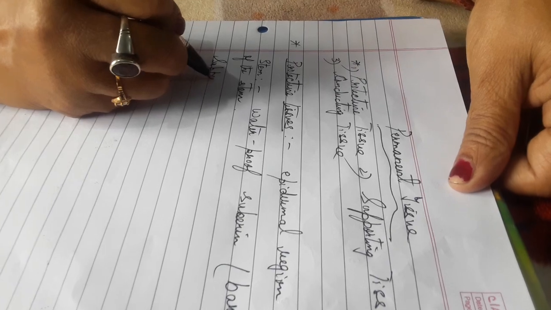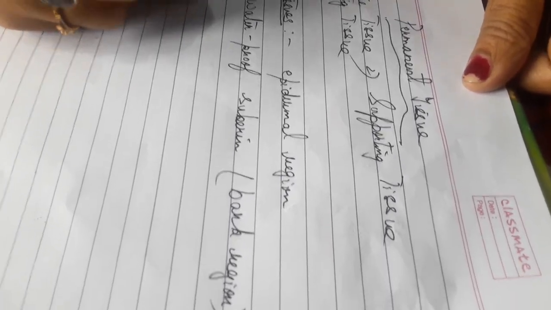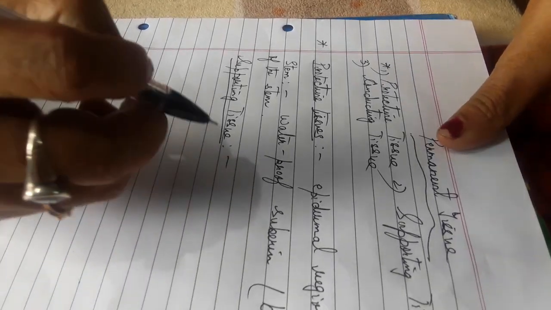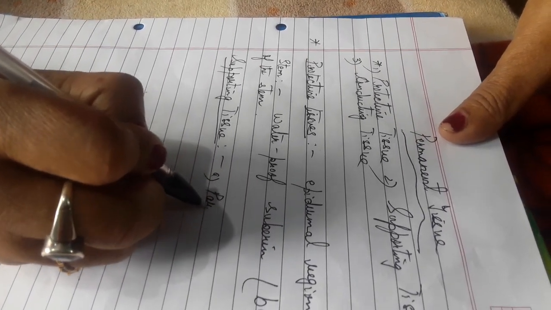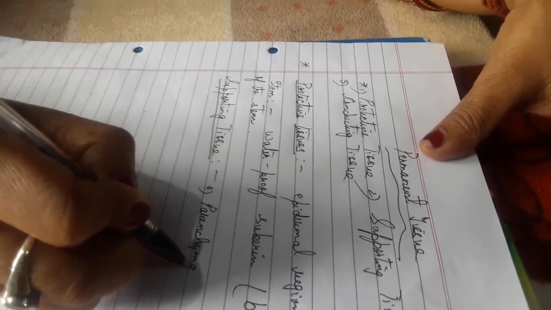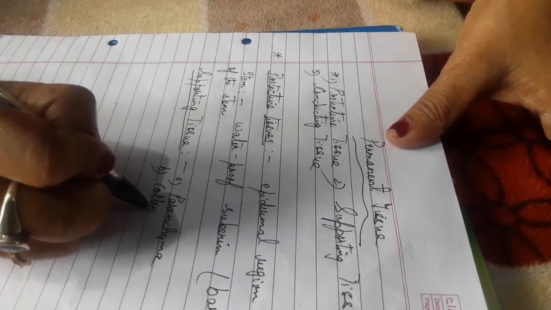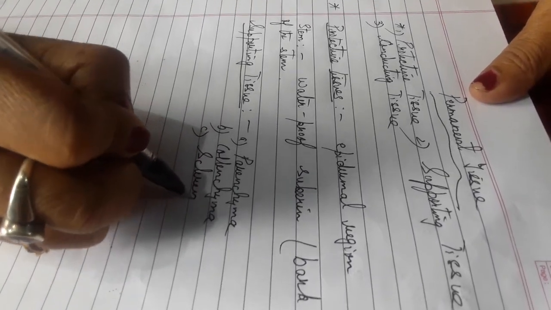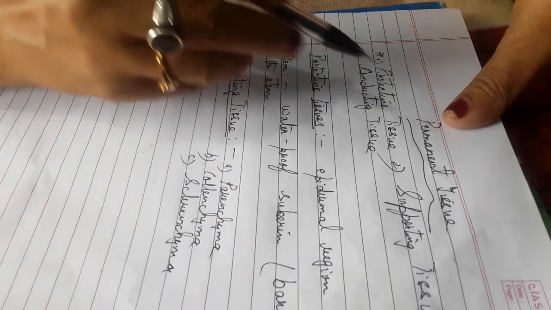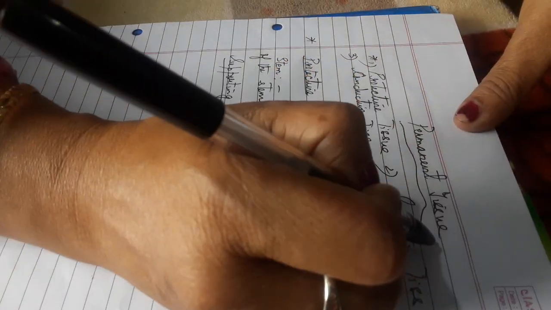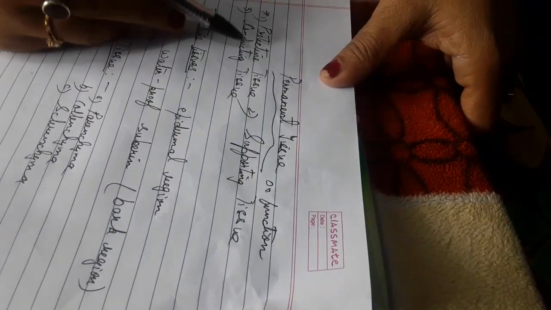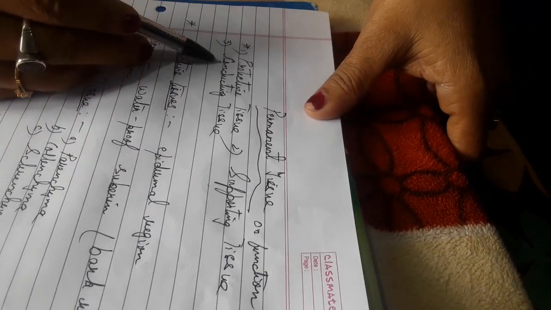Supporting tissue. Why are they called supporting tissue? Because they provide support to the plant as well as help in the storage of food. They are of three types: parenchyma, collenchyma, and sclerenchyma. These were the differentiation of the permanent tissue on the basis of their function: protective tissue, supporting tissue, and conducting tissue.